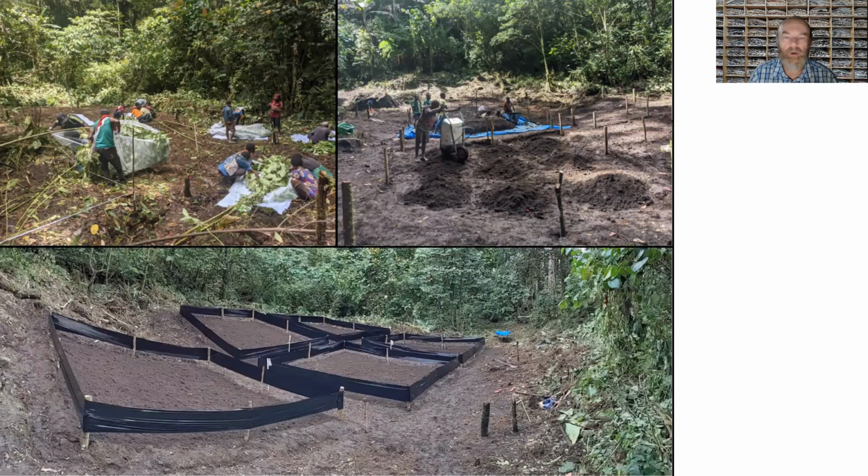A few comments on this experimental system. This is actually currently second stage of the experiments where we'll be manipulating specifically the development of vegetation, and again using insecticides to look at the effect of insects on that.